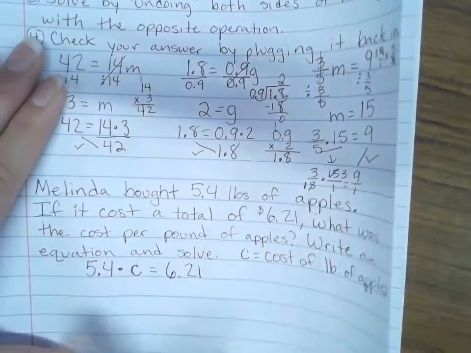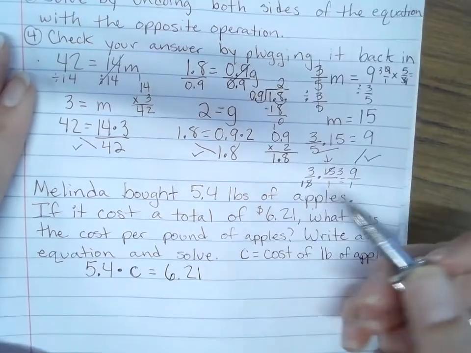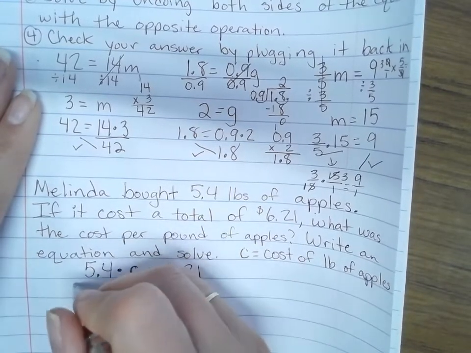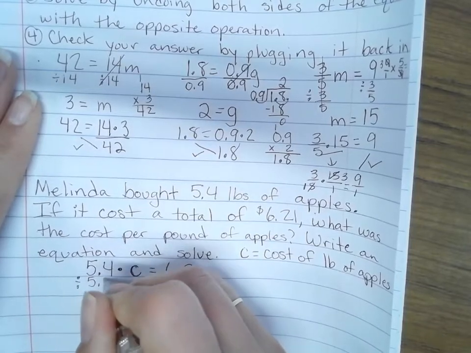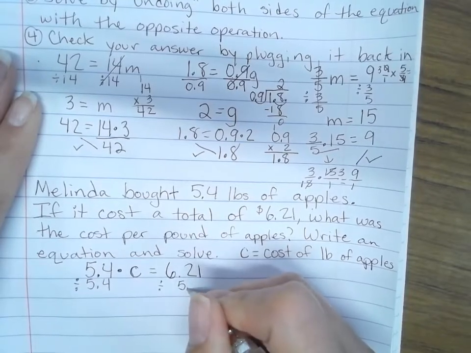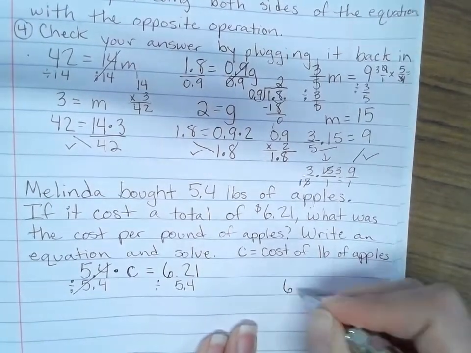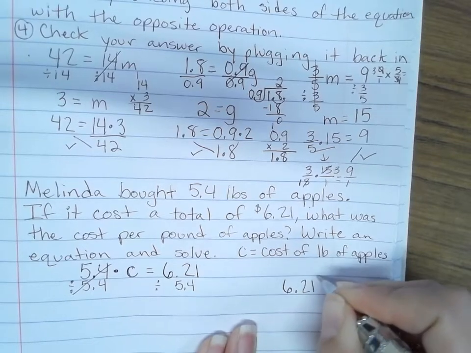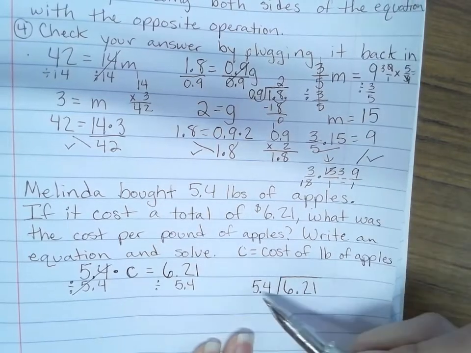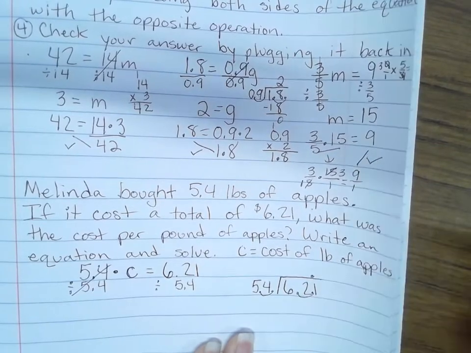Make sure your equation matches up with your story. Pounds times the cost will give me my total, so that sounds about right. Okay, so my variable is C. It's being timed by 5.4. So how I'm going to undo that is I'm going to divide by 5.4. If I divide by 5.4, I have to do it to both sides. So 6.21 is going to go inside the box, 5.4 outside the box. Move the decimal over one time. Put in my answer. Alright, we've got our setup.